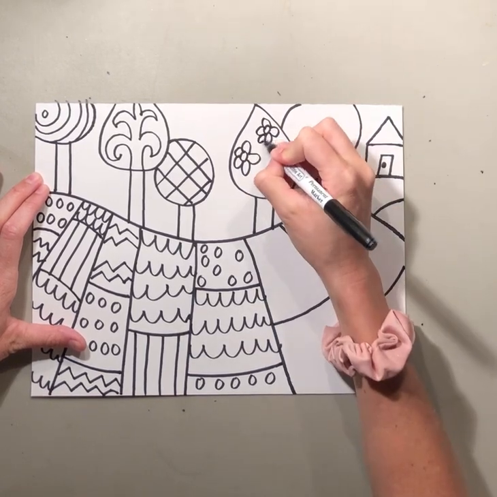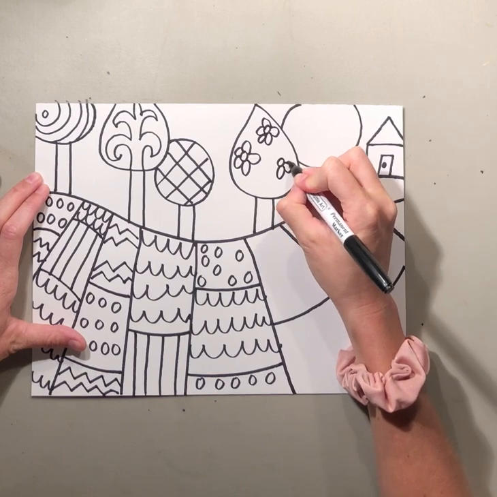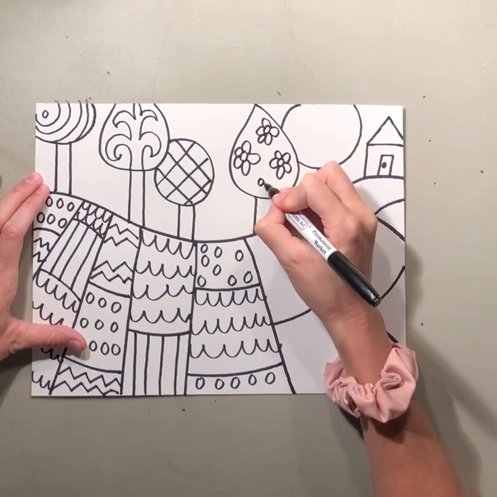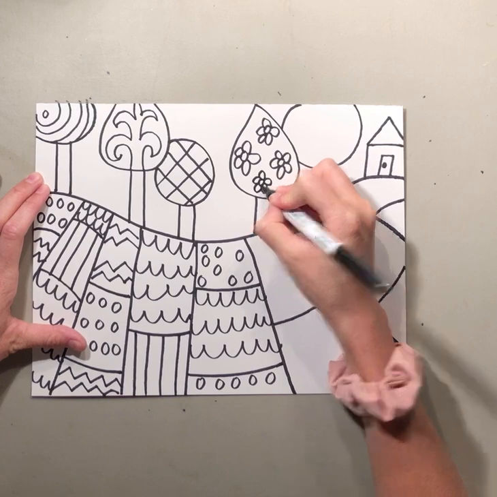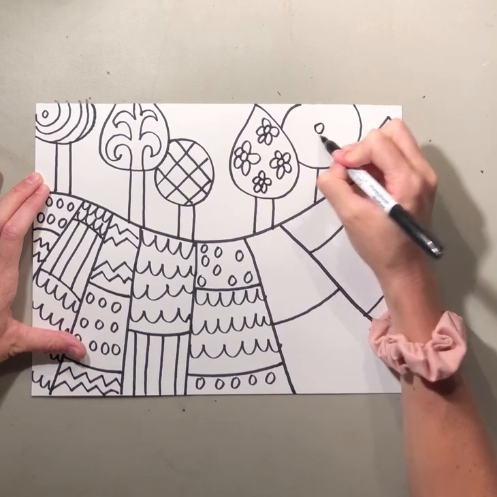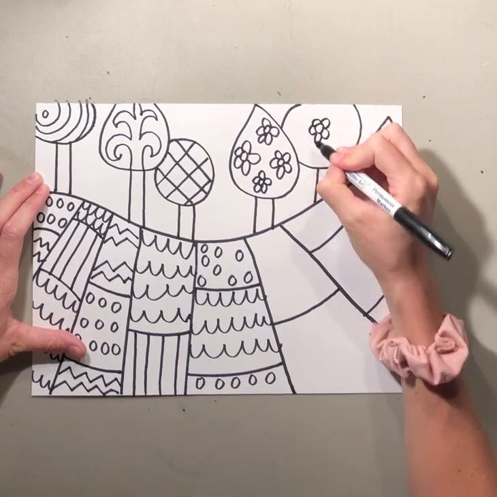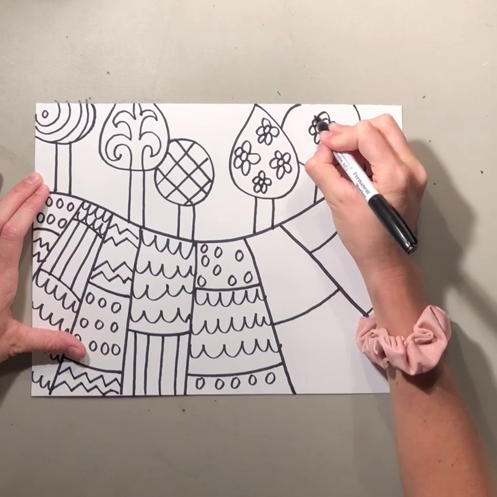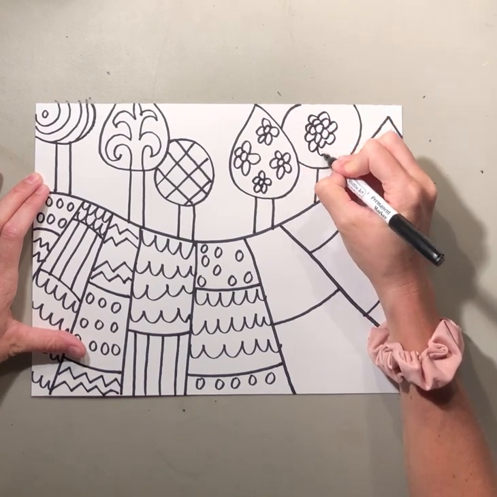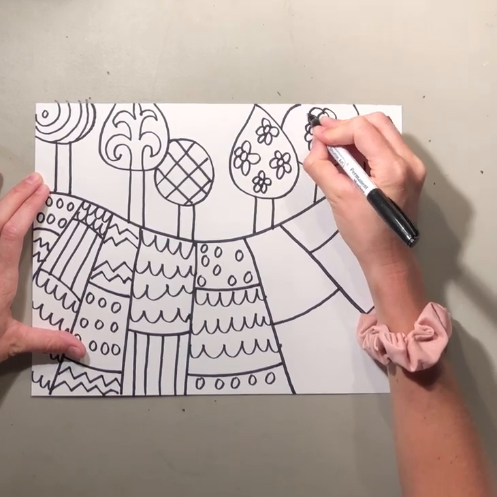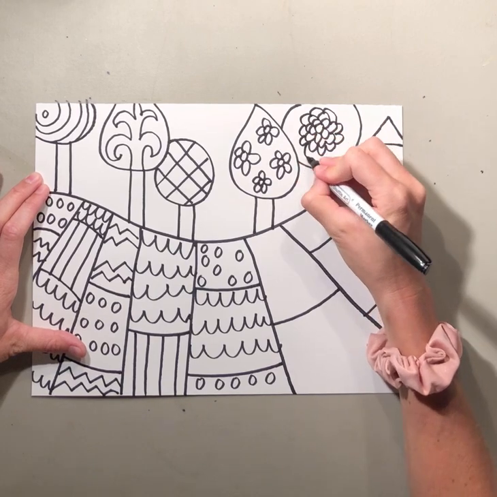Notice, again, they're not very complicated and they're not all the same. And each one has its own different look, different types of lines, and different feel.